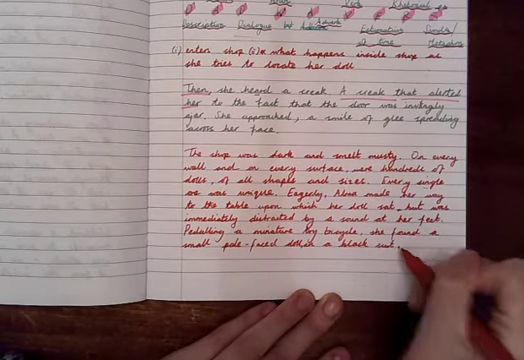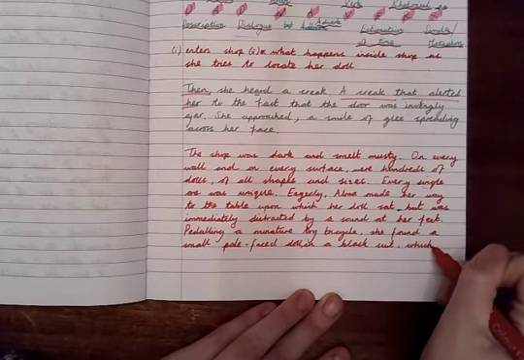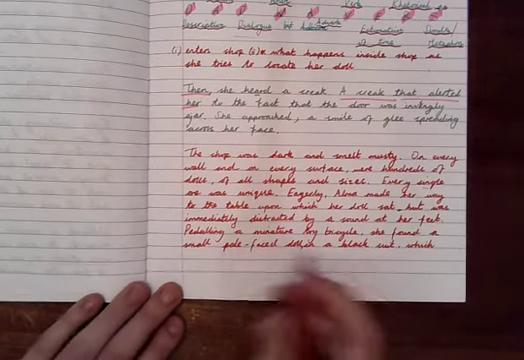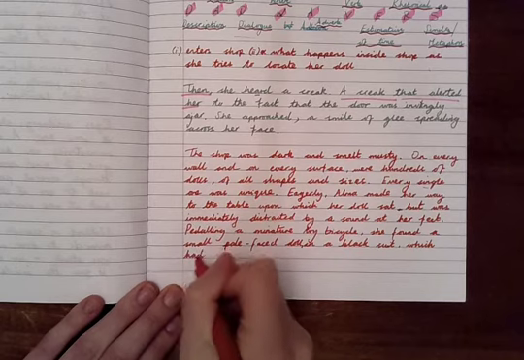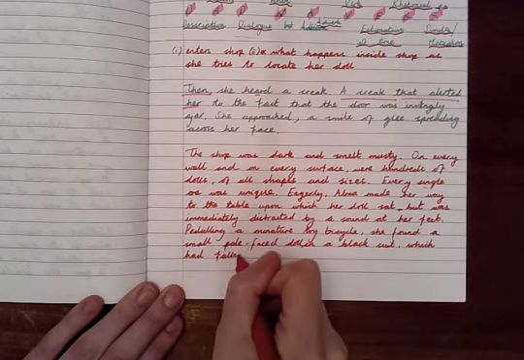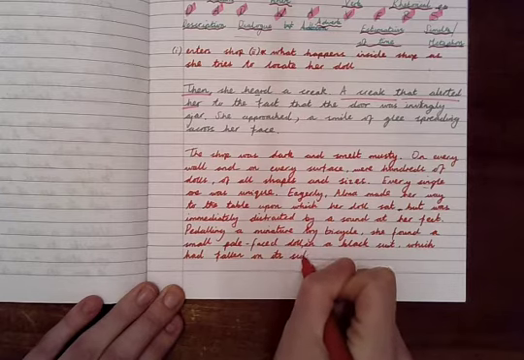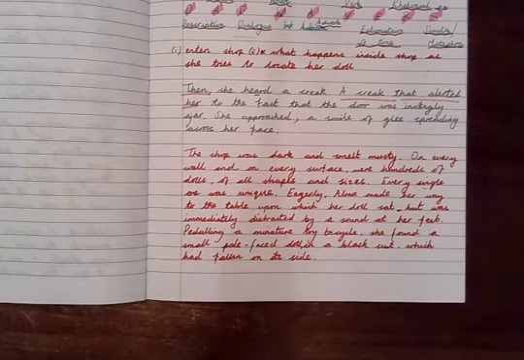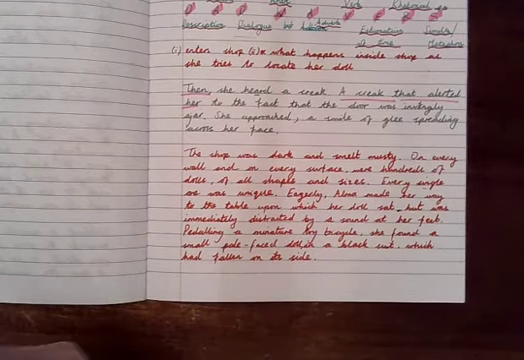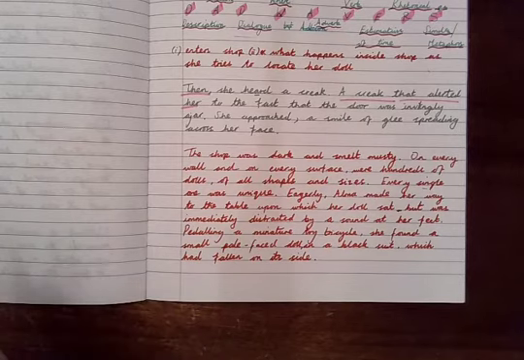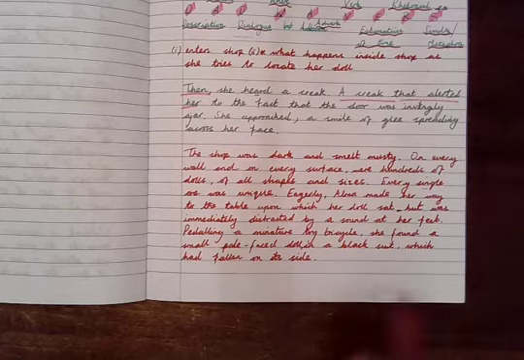Which had fallen on its side. I'm trying to include as much description as I can. Now, I know that once it had fallen on its side, she picked him back up, and she did that straight away. So I'm going to use an estimation of time here.